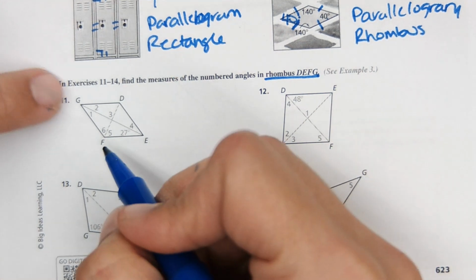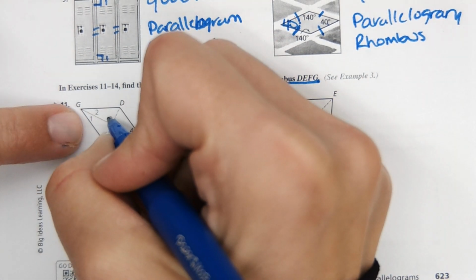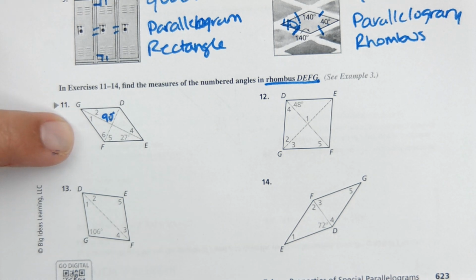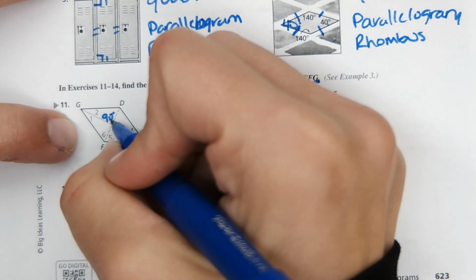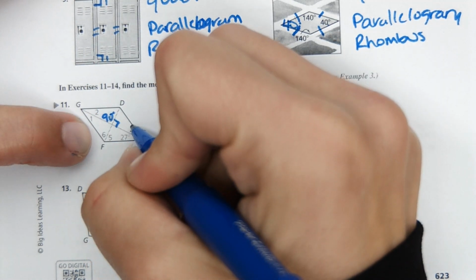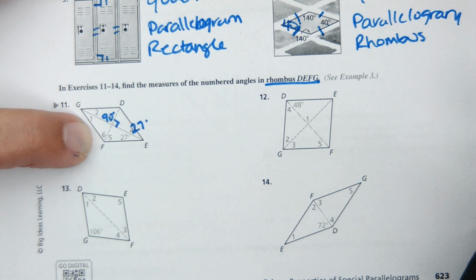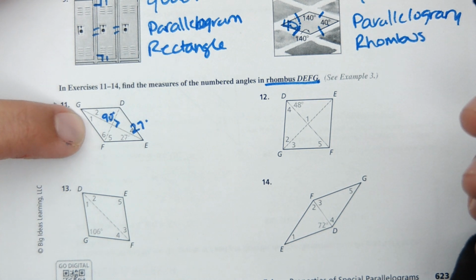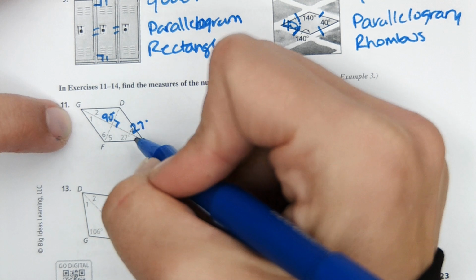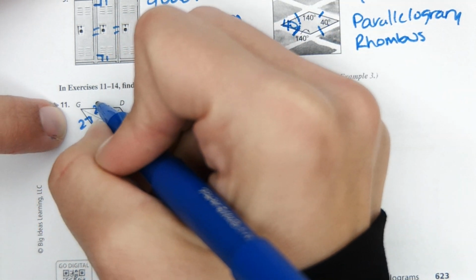Okay, so looking at this, if it's a rhombus, angle 3 is 90 degrees here because the diagonals make 90-degree angles. Then here, the diagonals bisect the angles, so if this is 27 degrees, this is 27 degrees. The angles on the opposite side are the same measure because opposite angles are equal, so this would be 27, 27.